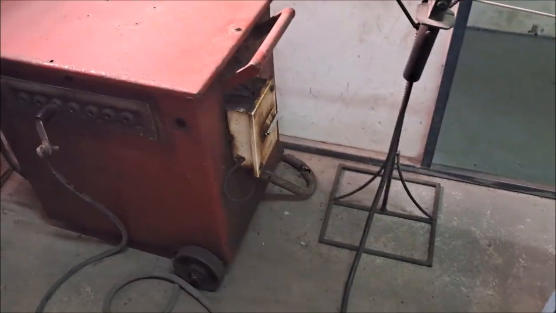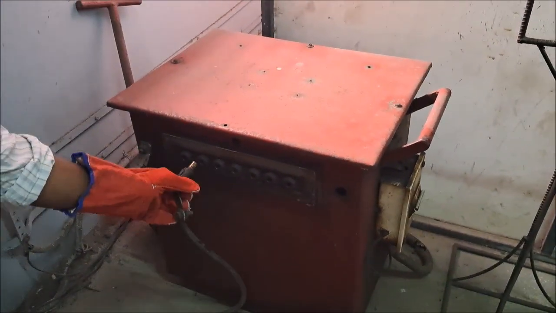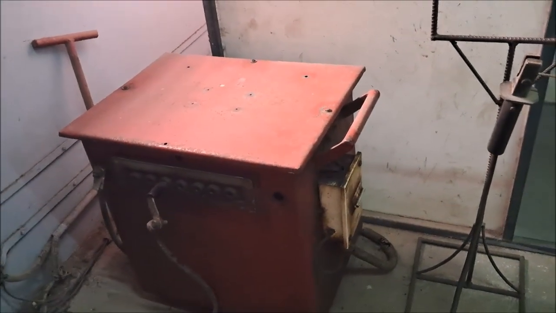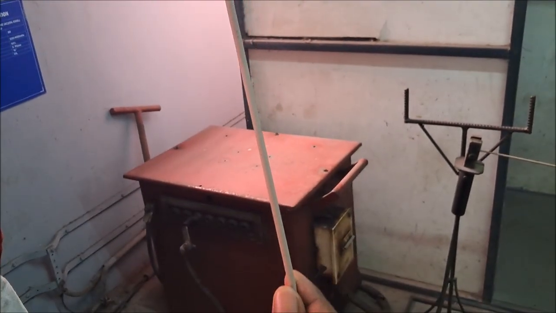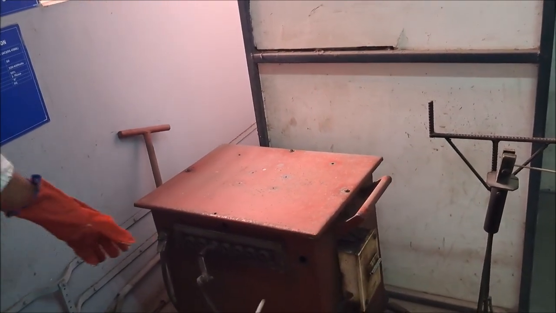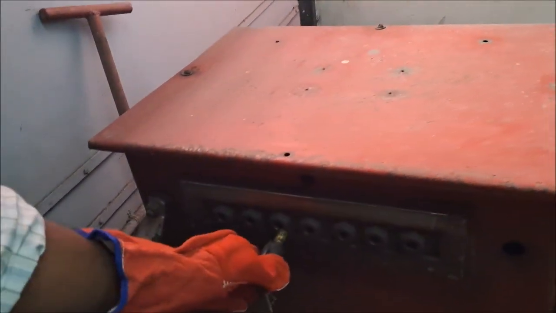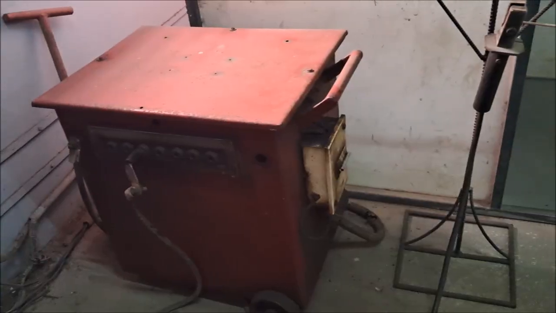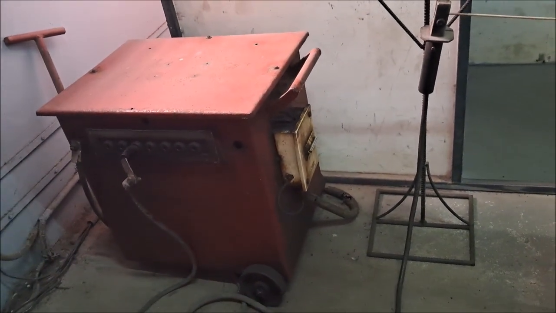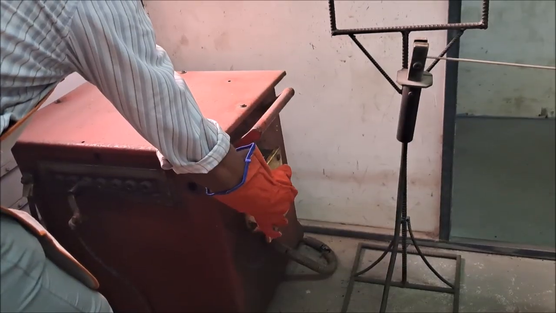So when choosing the ampere, different ampere settings come out in the machine, but here we choose 150. Our workpiece is 6 mm thick. The electrode diameter is 3.15 and the length is 350 mm. So you have to choose the perfect amps, like this 150 amps. We fix the electrode holder with 150 amps power. After completing this work, only then switch on the machine. Now switch on the machine like this.